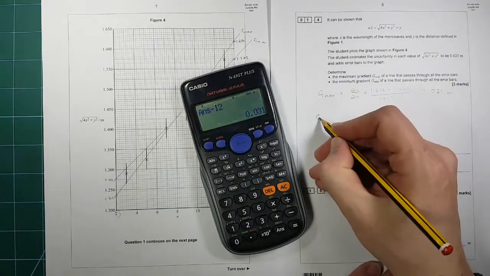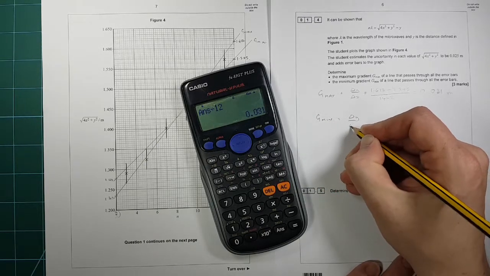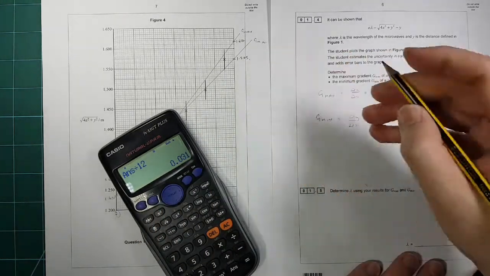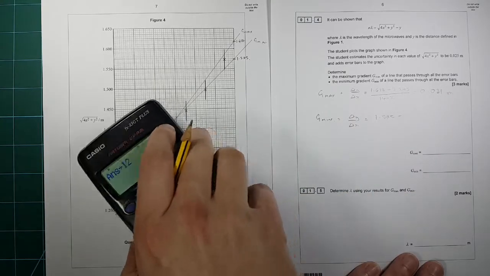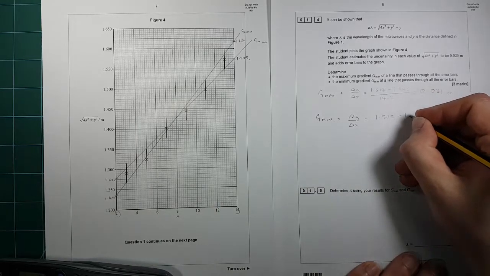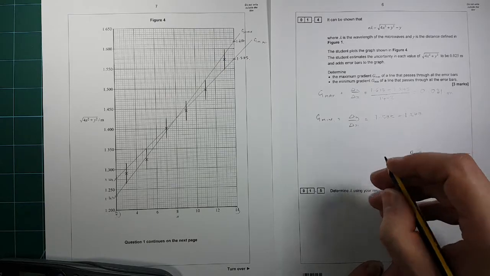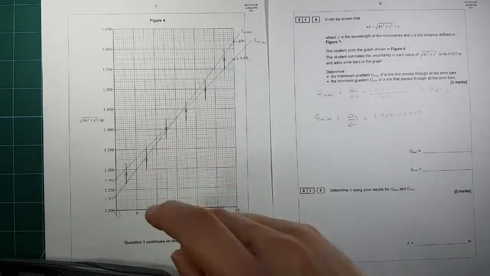Right, G min next. Delta y over delta x. Right, we have 1.575 take away this one here, 1.277. Oh, hang on. I think I've gone slightly above that line there.